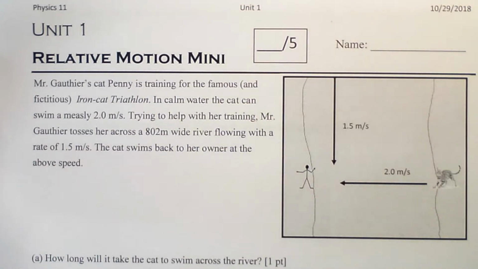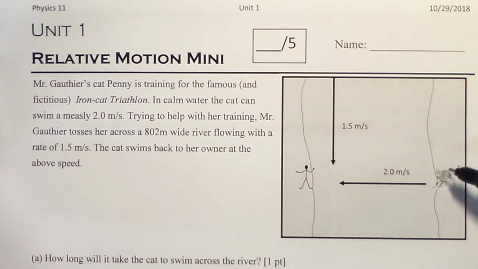So we are going to have a look at solving relative motion problems, basically just crossing a river when there's a current, but it also can be applied to a lot of different scenarios. Let's lay out the situation.